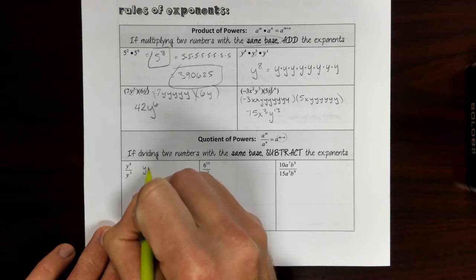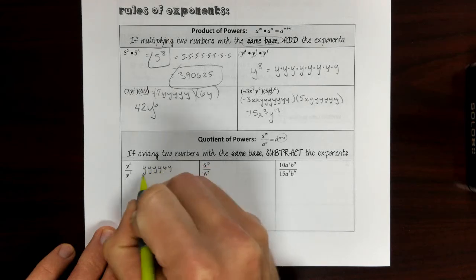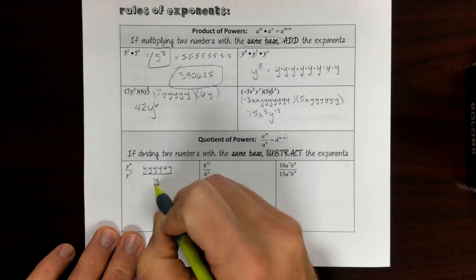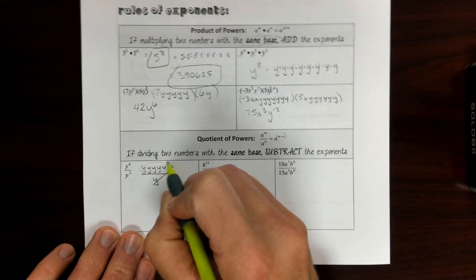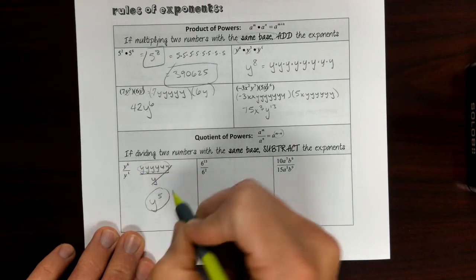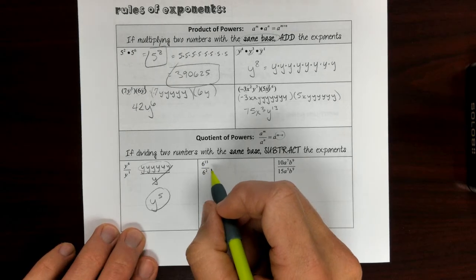So this would be y to the 6th, which looks like this, over y to the 1st. Well, this y divided by this y, those cancel out, and we're left with y to the 5th on top. I could just say 6 minus 1 is 5. That fraction bar tells me to subtract exponents.